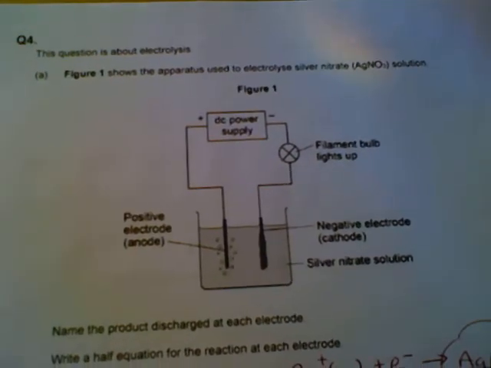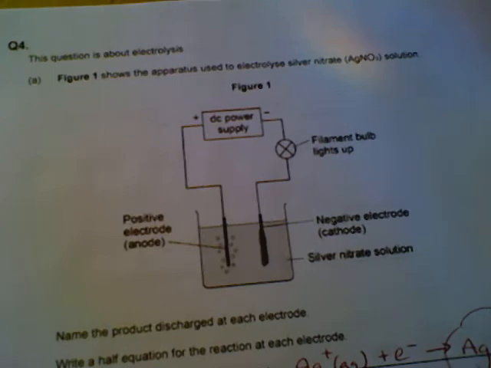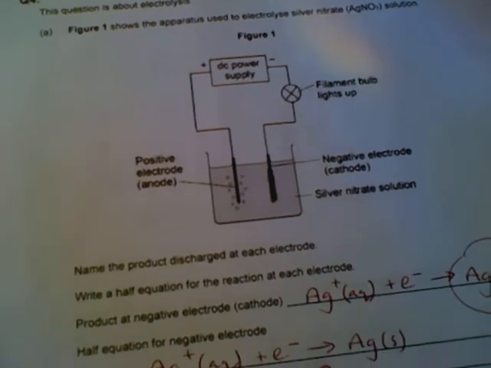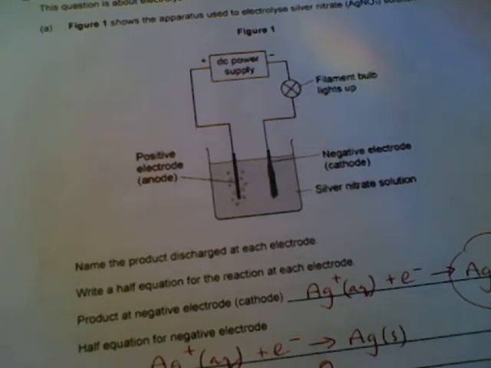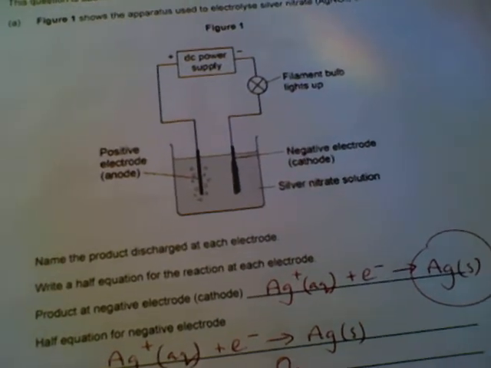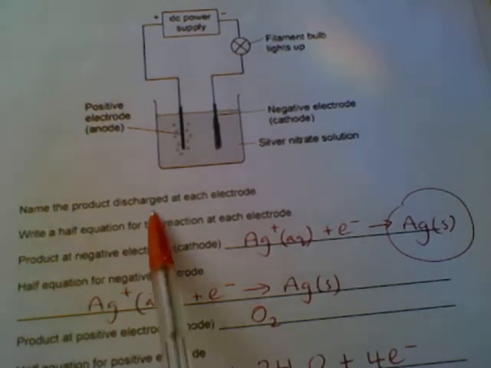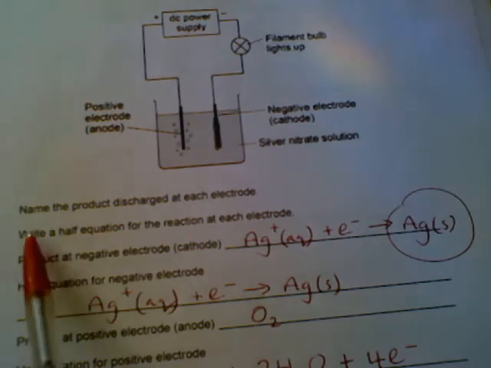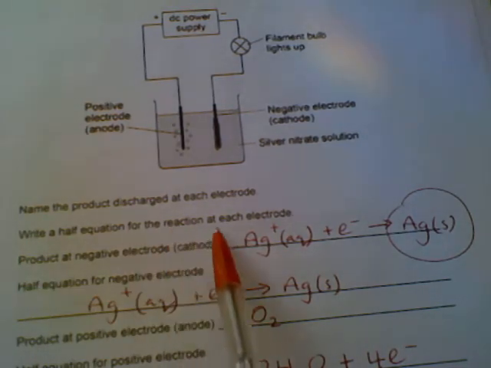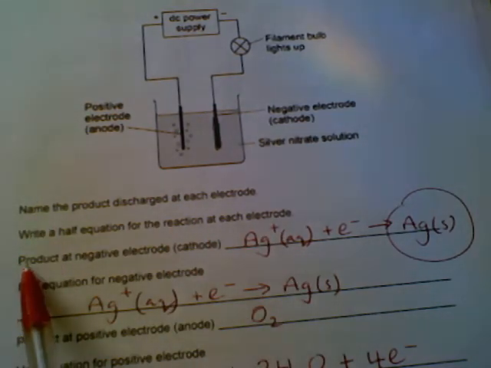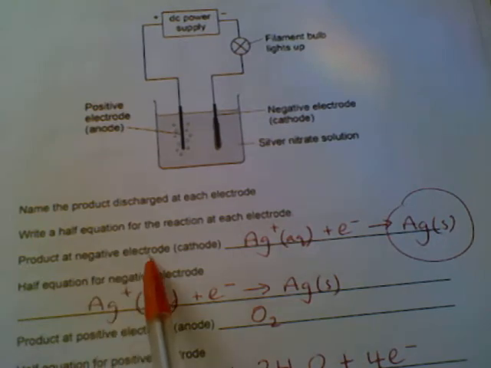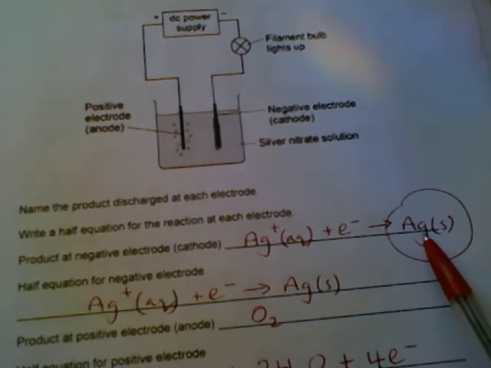Okay, next question. Figure 1 here shows the apparatus used to electrolyze silver nitrate. So in this case, they're asking for slightly more challenging information. So name of the product discharged at each electrode. Write half equation for the reaction at each electrode. The product at the negative electrode, which will be the positive ion, is going to be silver.